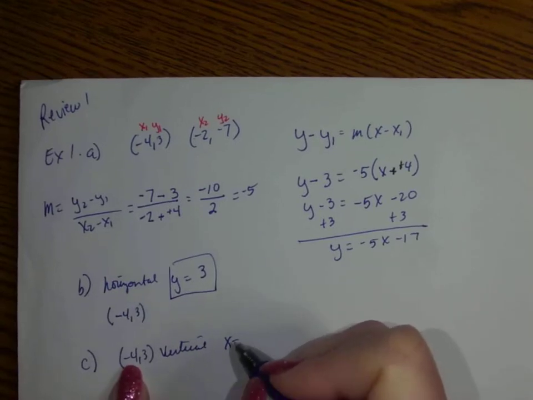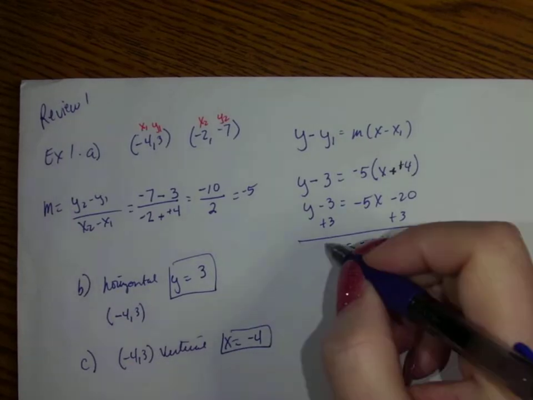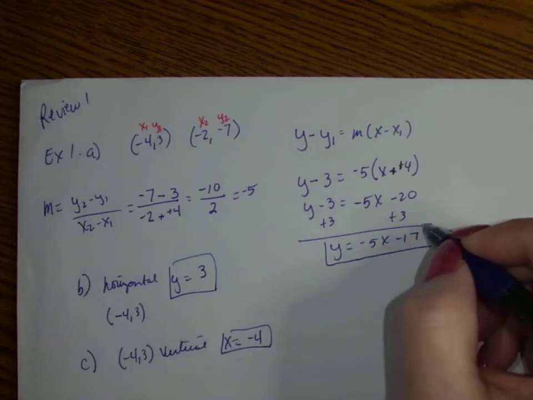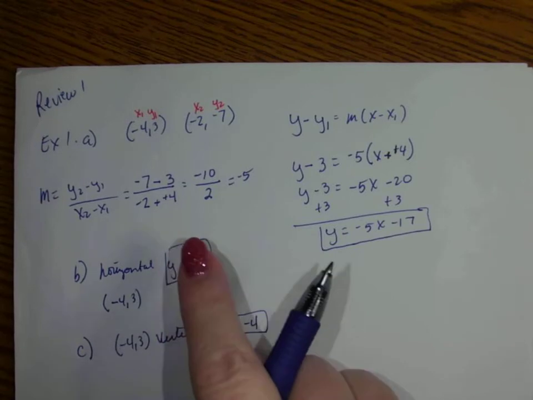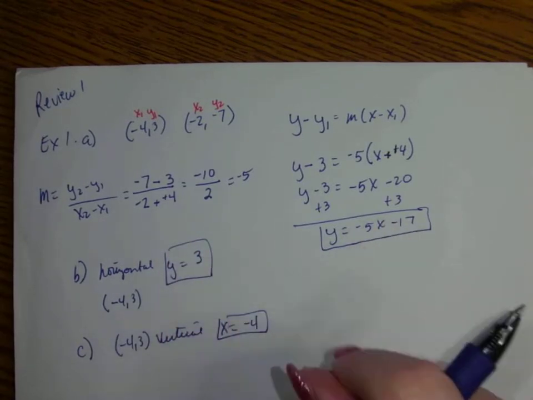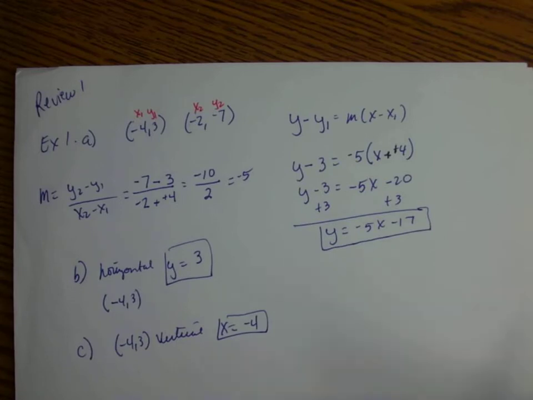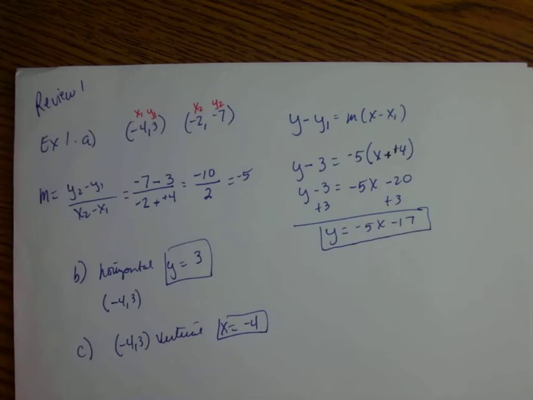Our value for x is -4. So these you're not going to necessarily plug into the big equation we did for this one. You need to understand. I mean, you could plug in for the slope of 0, but undefined you're not going to be able to plug in because it's undefined. It doesn't have a slope. It's just a straight line. That is vertical.